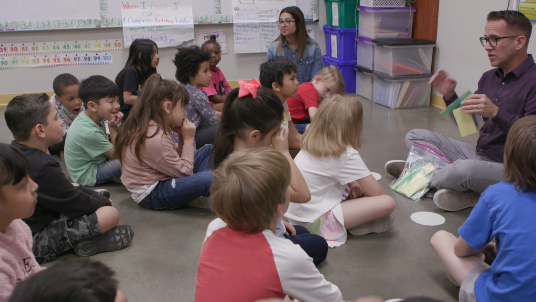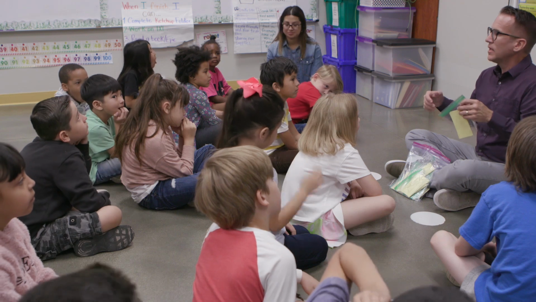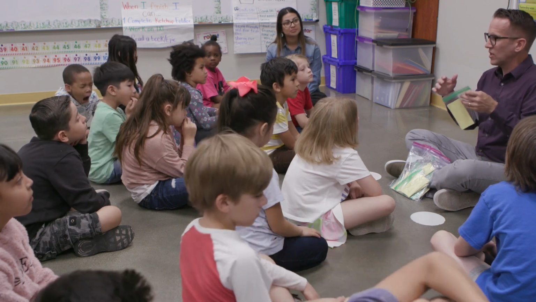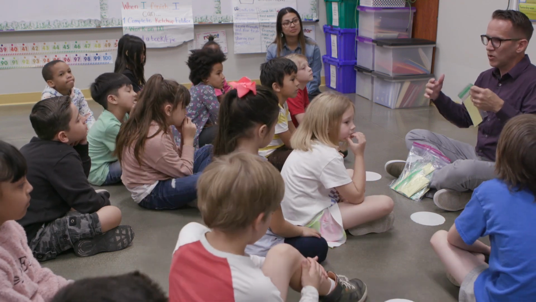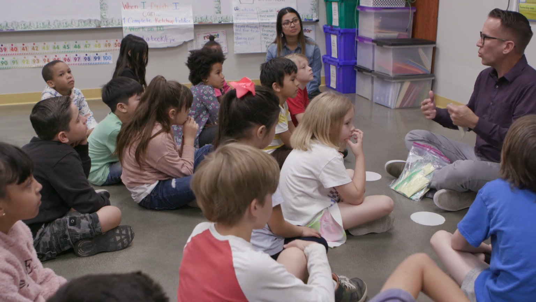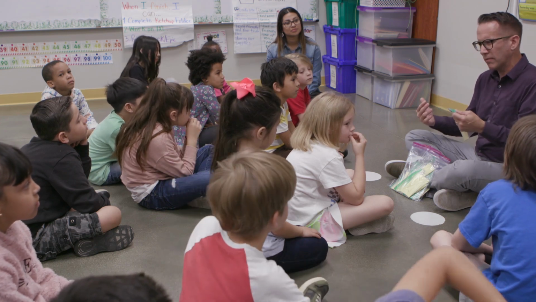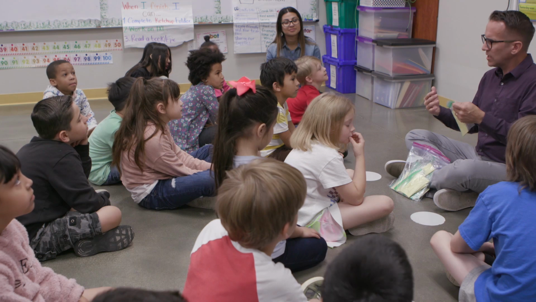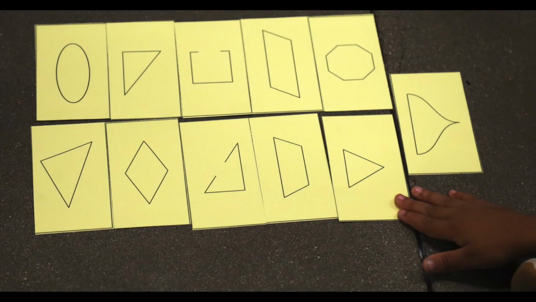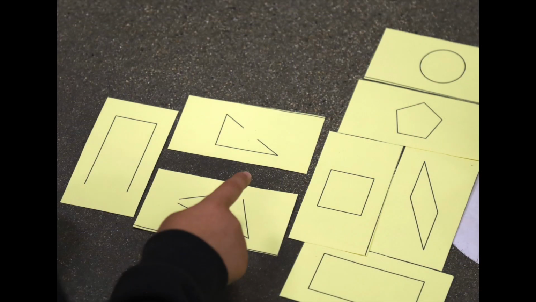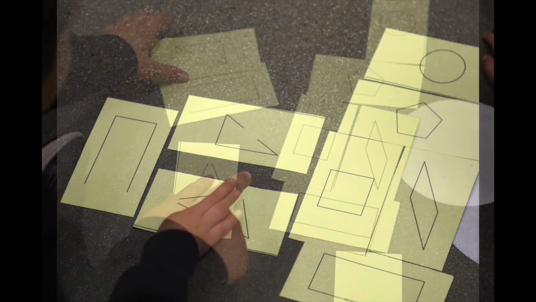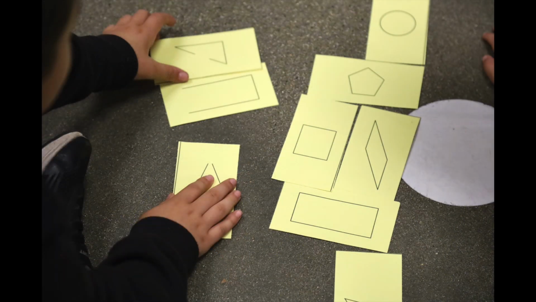When you get your cards, I want you to sort them into different groups based on what they can be grouped with, how they can be partnered, what is the same or different about them. Does that make sense? Yeah. So when you get them, you're going to separate them, you're going to sort them, and then your teacher and I are going to say, how did you decide to sort them? Or why did you sort them like that? Several images of children sorting and grouping yellow cards, each with different shapes, including open and closed shapes.